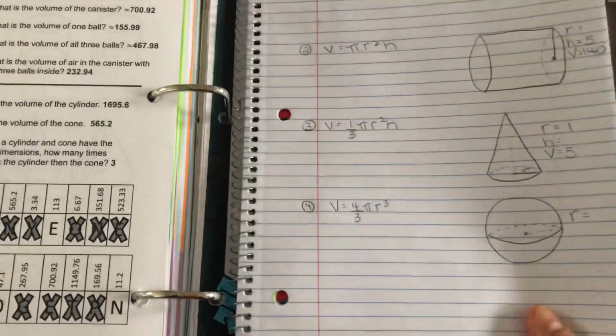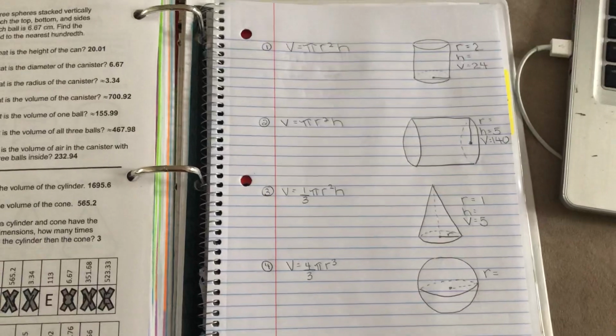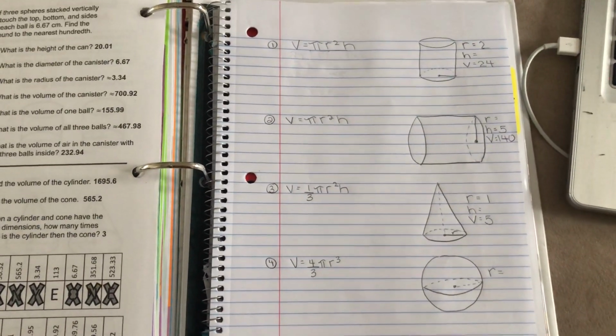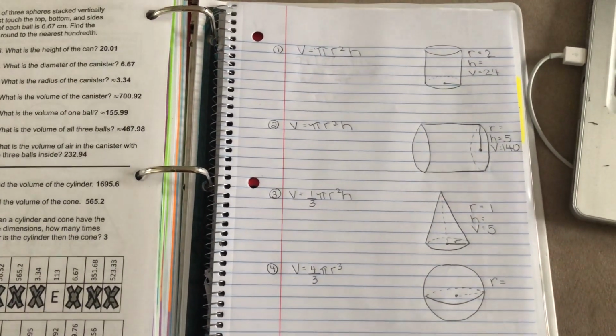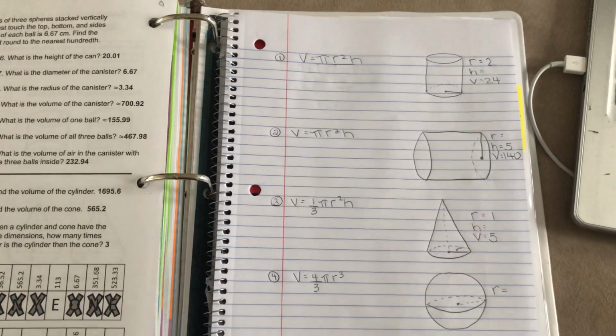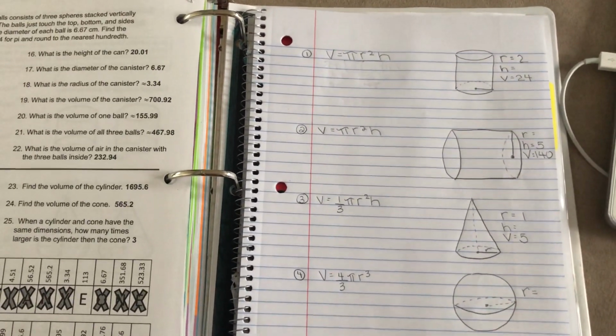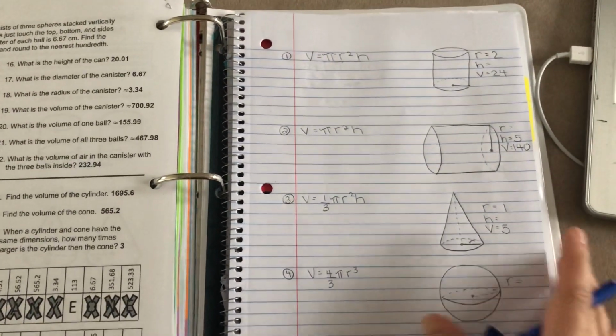So now, instead of finding the volumes, what we're going to be looking for is the missing values when we already know the volume. So this requires you to solve some equations, which is something we couldn't have really done before, so we talked about it, but we didn't actually solve them. So let's look at that now.